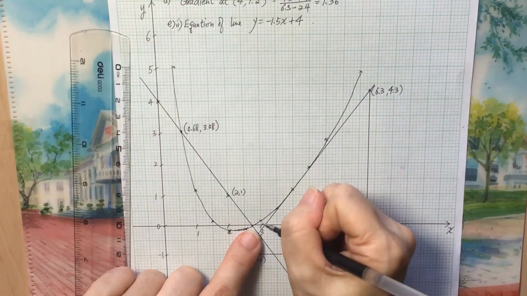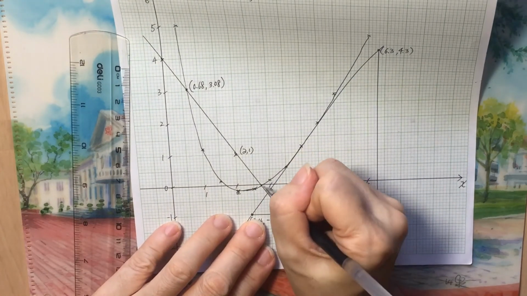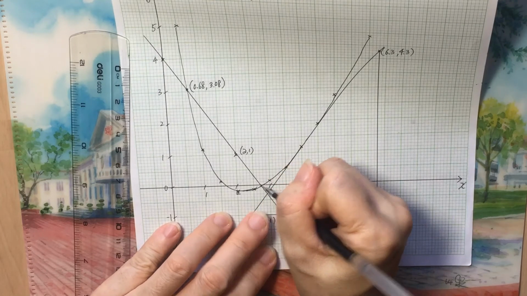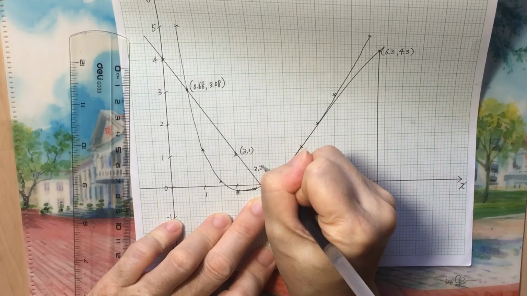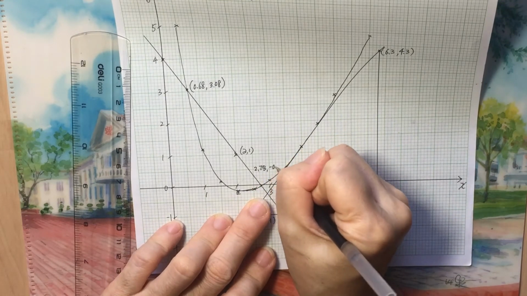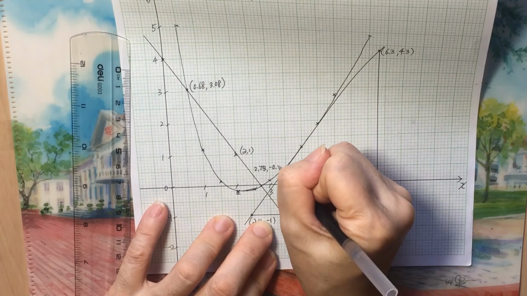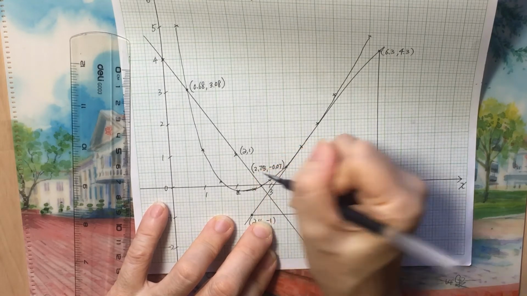Okay, then what about this one? This point is 2.6, 2.7, so maybe 2.73, and then it's at negative 0.1, not yet, so maybe 0.07.